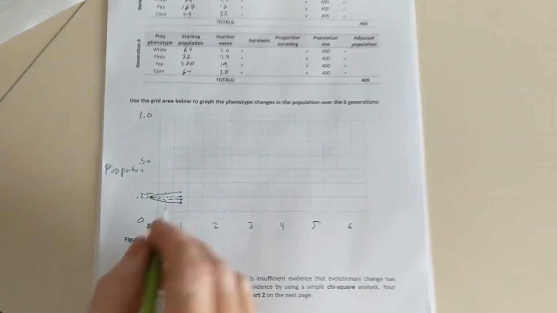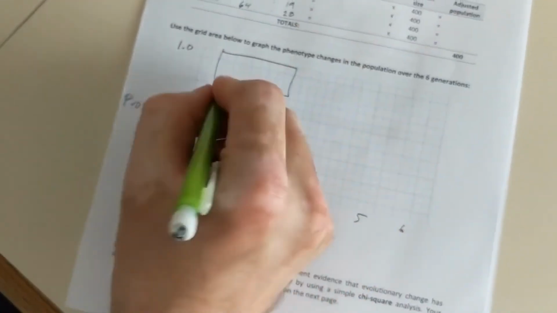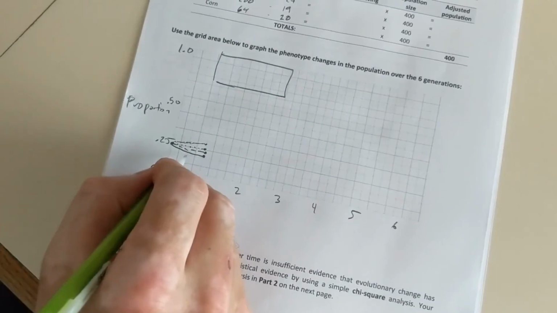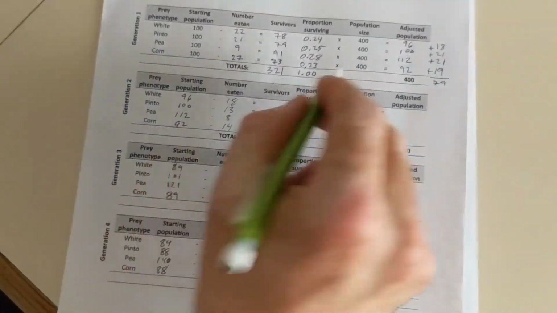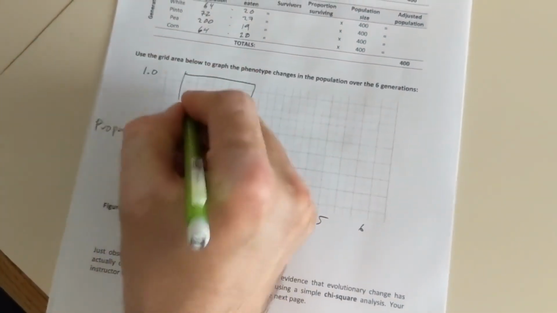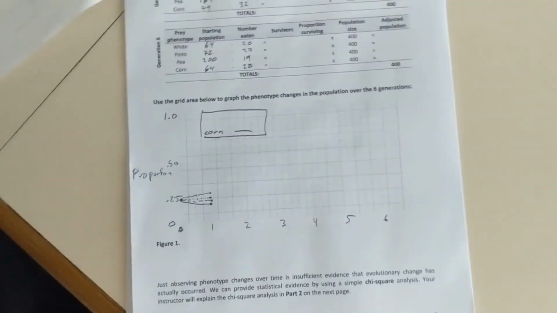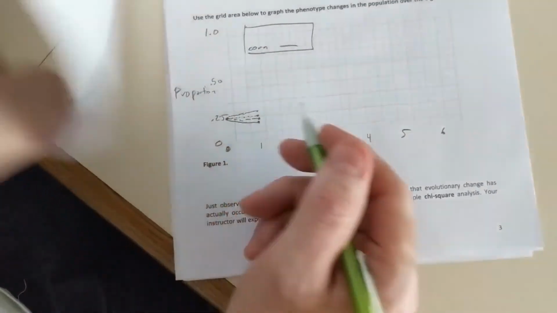Okay? And so then I would make sure I have a legend saying what all of these represent. So the solid line represented corn. The one before that was the squiggly line, and that was our pea.